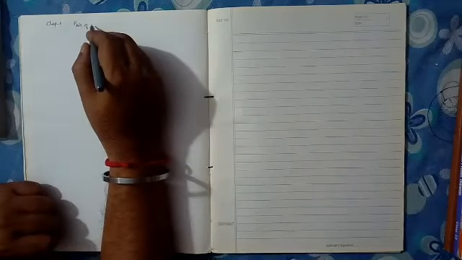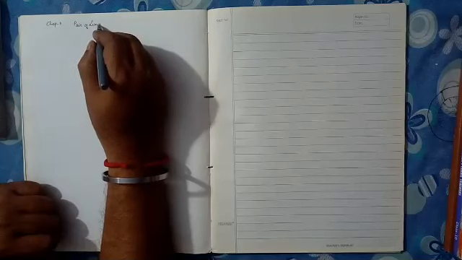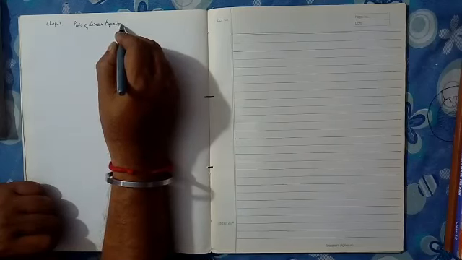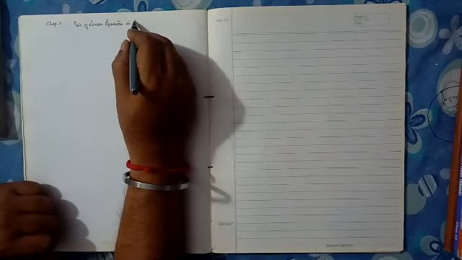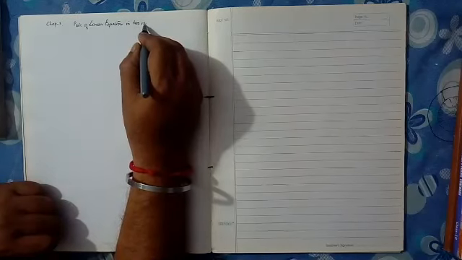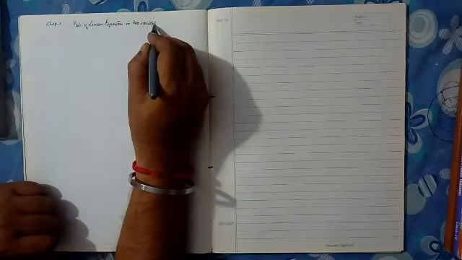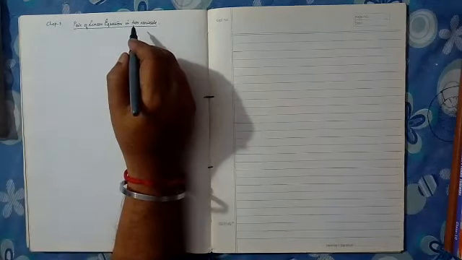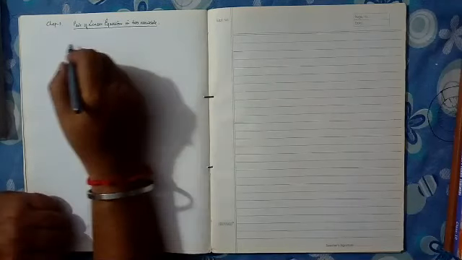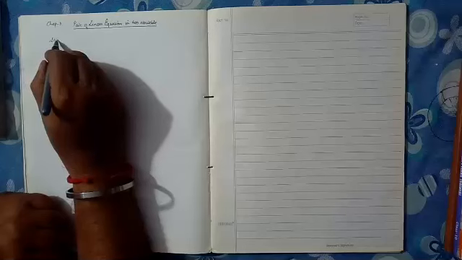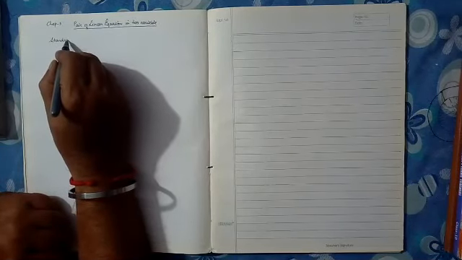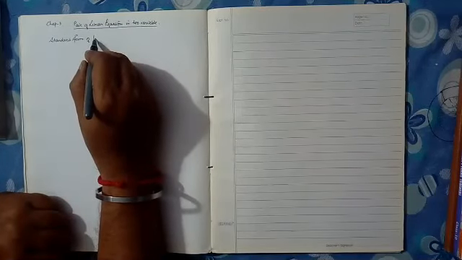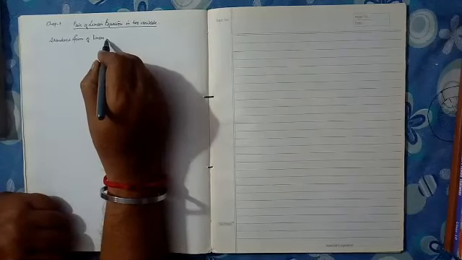Pair of linear equations in two variables. Okay. Now what is the standard form of linear equation? First let us write a standard form of linear equation.